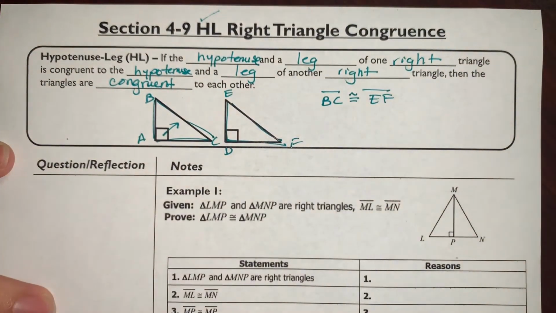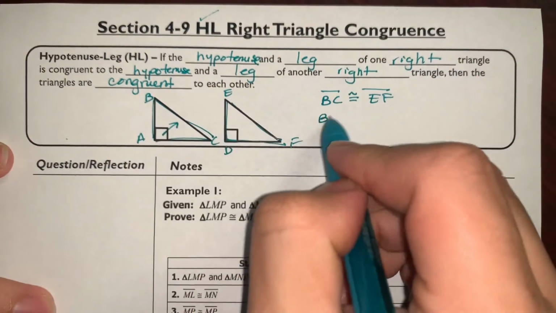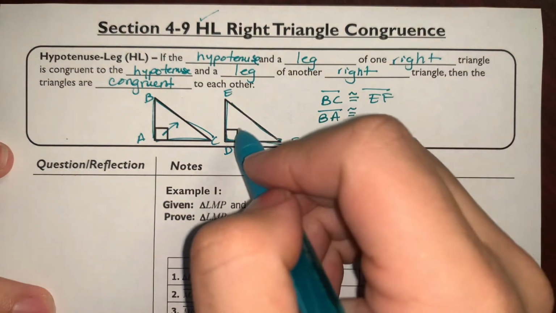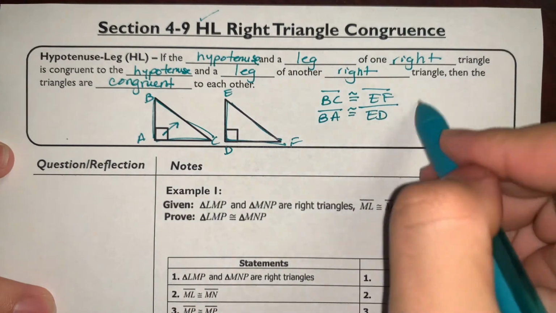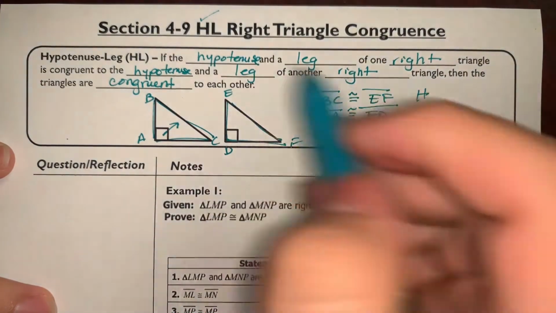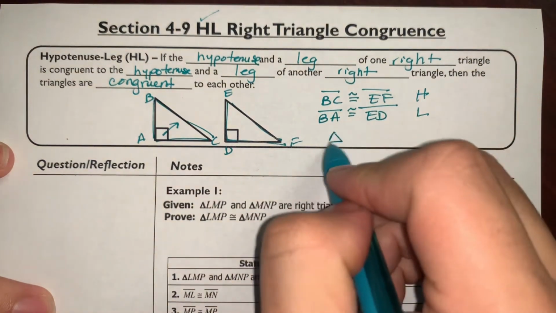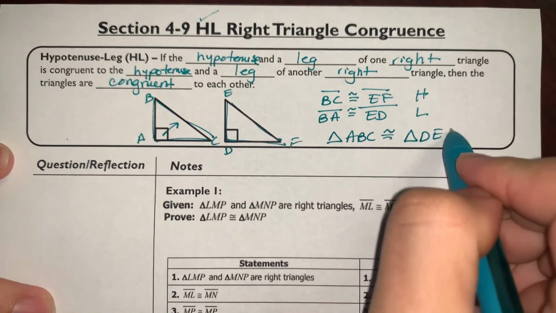Then I just got to prove that one of these legs, for example BA, is congruent to ED. So there I've got a hypotenuse, I've got a leg. That's all I would need to prove that triangle ABC is congruent to triangle DEF.